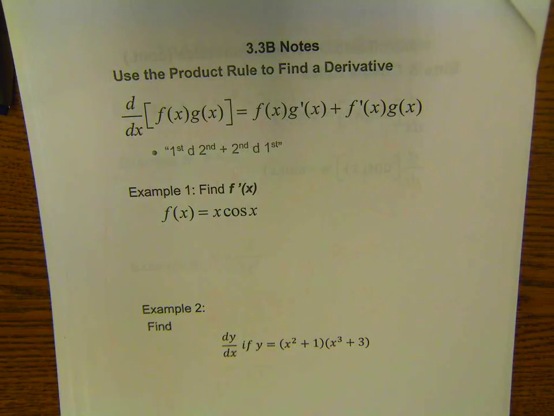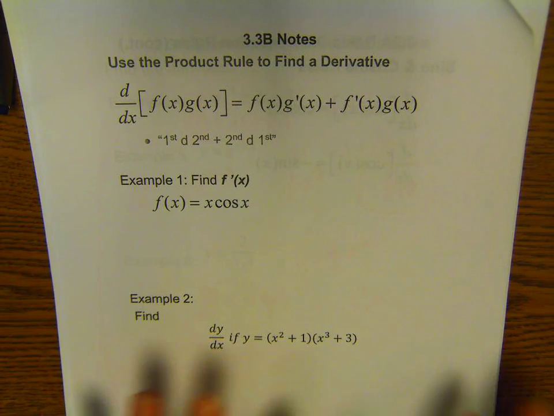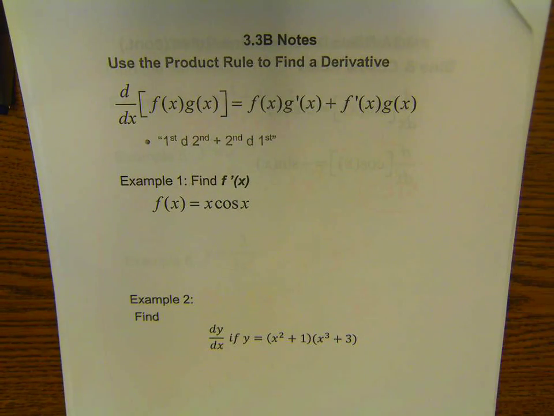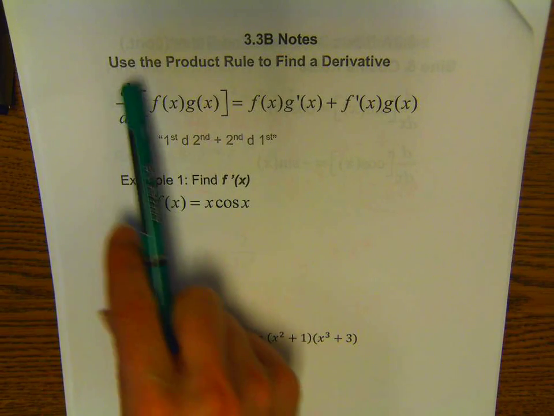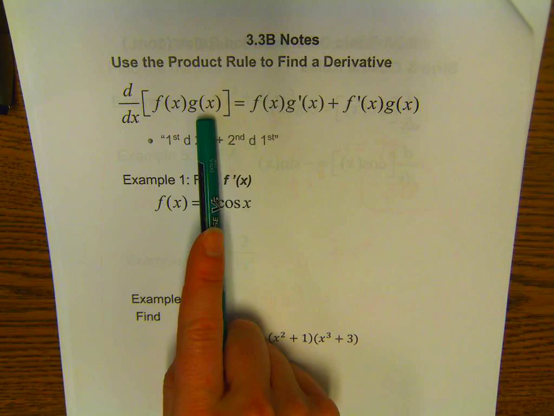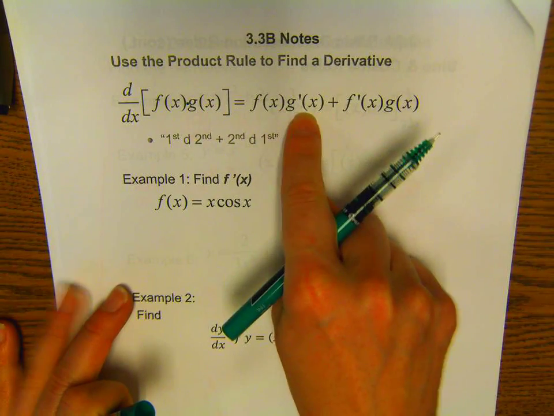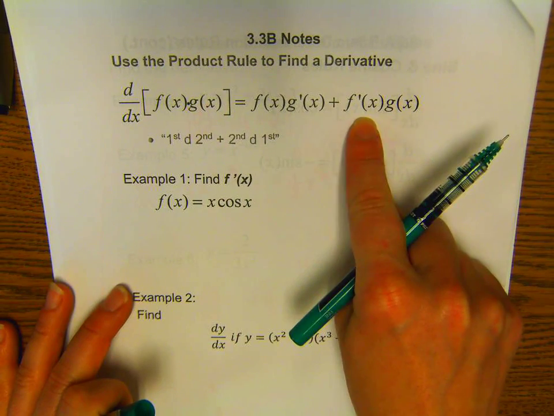and separate it with addition. However, the same thing does not apply for products or multiplication. So we are going to learn the product rule and the quotient rule today. So the product rule says d/dx of f of x times g of x is f of x times g prime of x plus f prime of x times g of x.